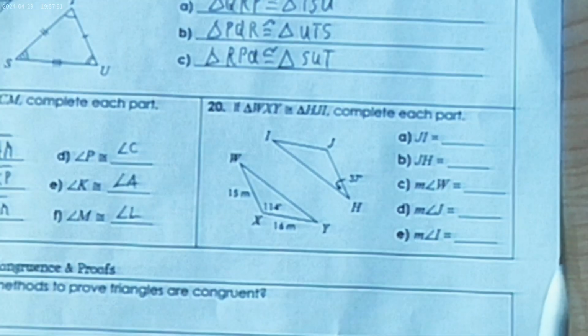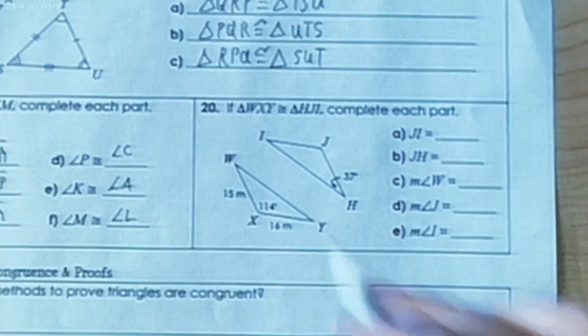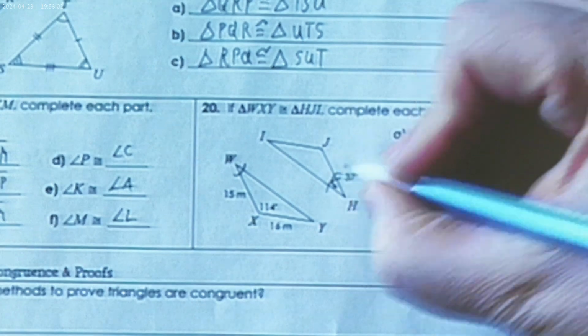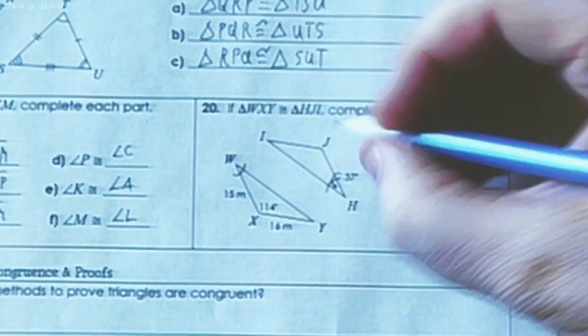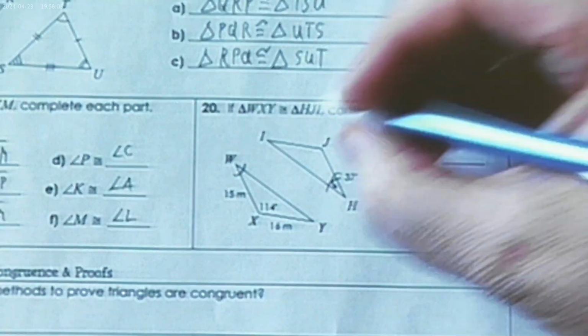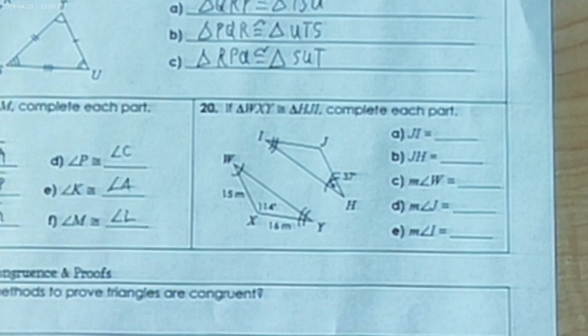All right, so the next one, WXY is congruent to HJI. So again, we have a congruency statement. So W is to H, X is to J. All right, I'll just leave that one alone. Looks busy enough as it is. And then I is to Y. I think that we're okay if I don't label the one obtuse angle.